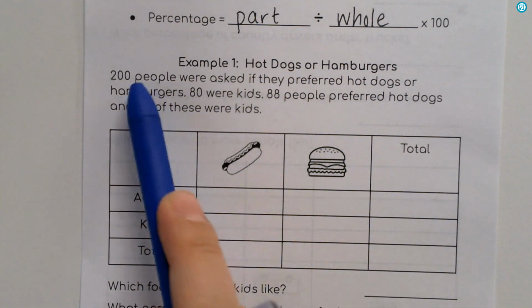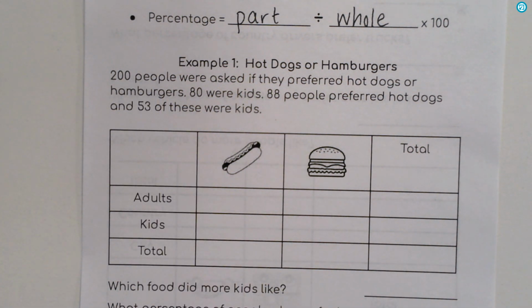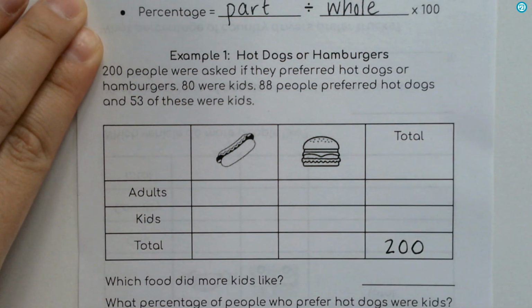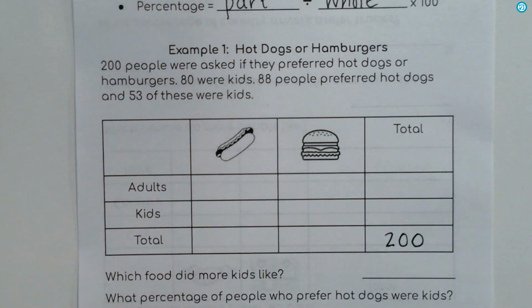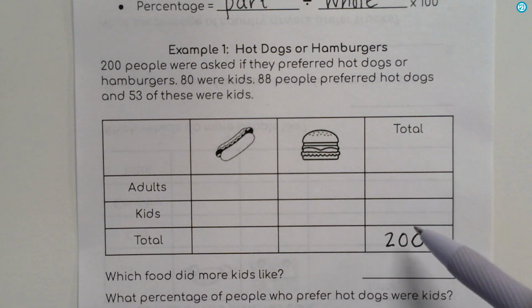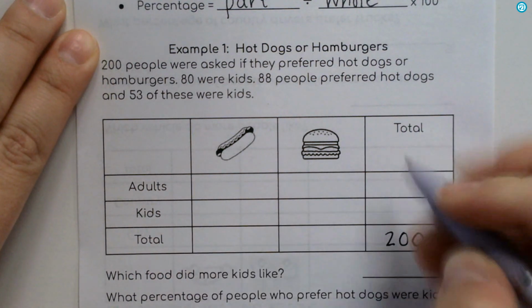So first thing we know is that 200 people were asked, which means our grand total is 200. That goes in the very bottom right-hand corner of our box. So the total number of people, the total number of data points always is going to go in the very bottom right-hand corner. Okay, then it tells us 80 were kids, meaning out of all of 200 of those people, 80 of them were kids. So the total number of kids we have is 80. So I can go under kids total is 80.